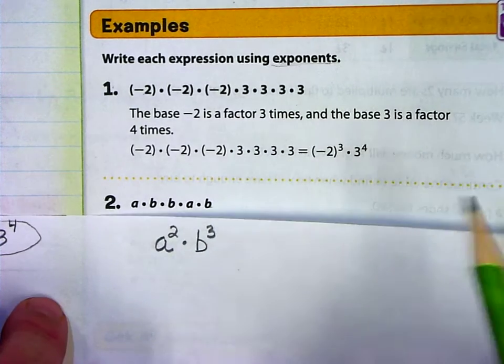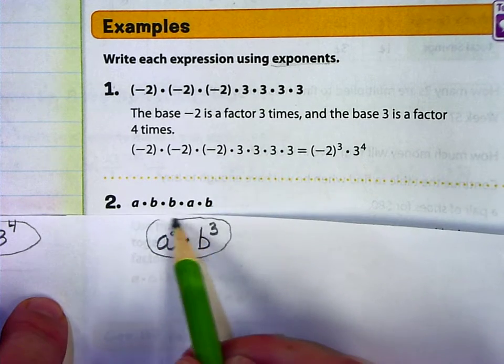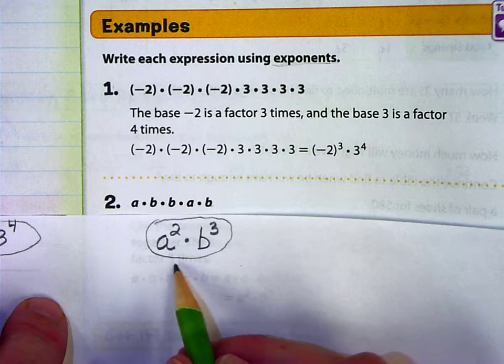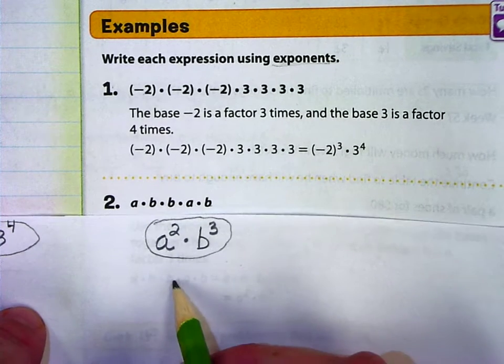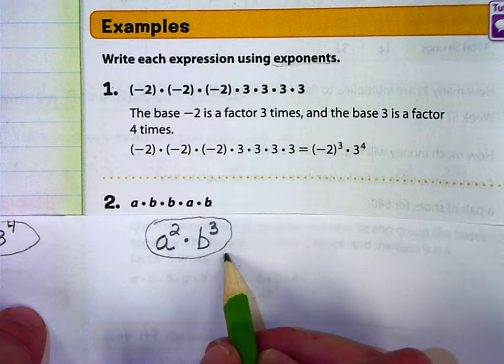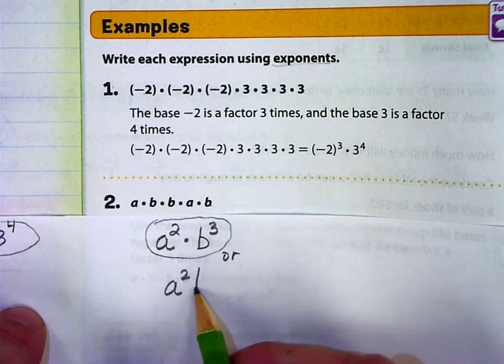Okay, so because I'm writing an expression using exponents, this is my final answer. I'm not going to evaluate any further. Or, because these are variables, and when you write variables next to each other, that indicates multiplying, you could write your answer A squared B cubed.